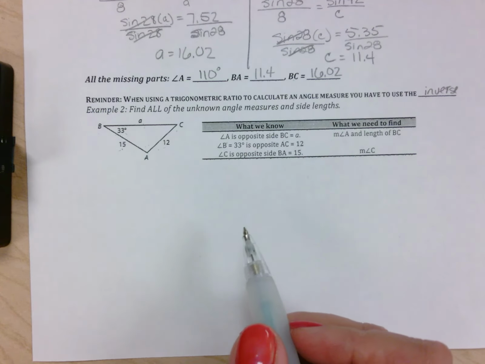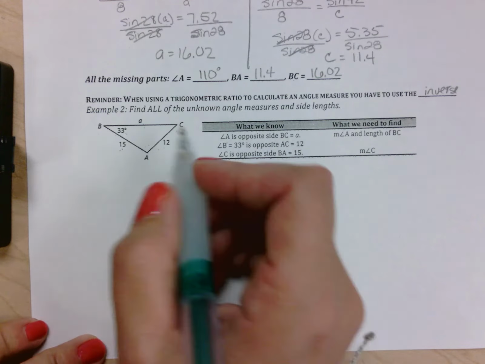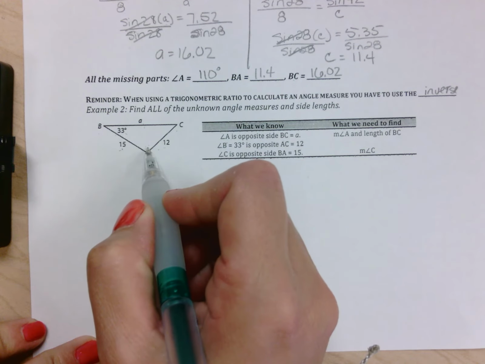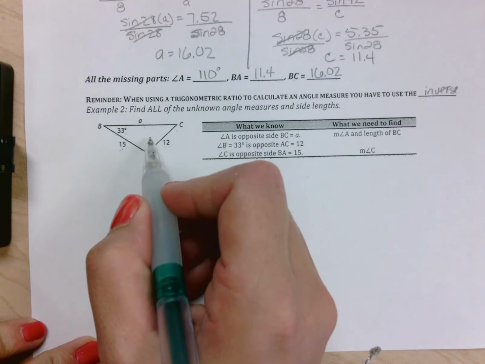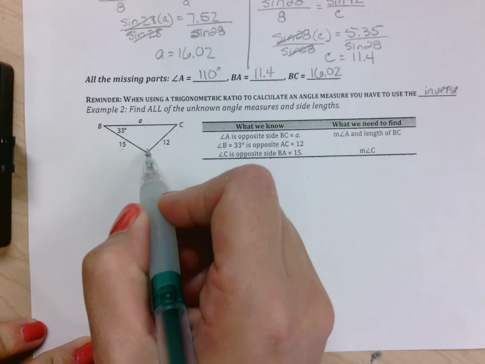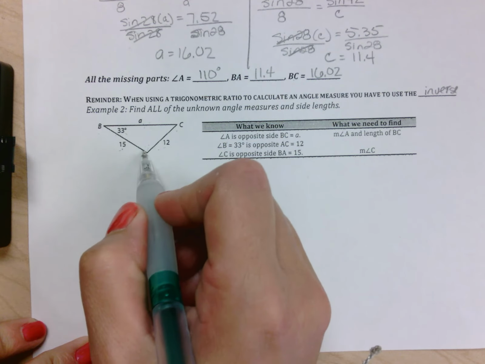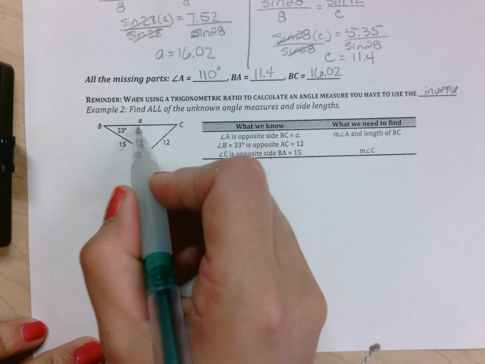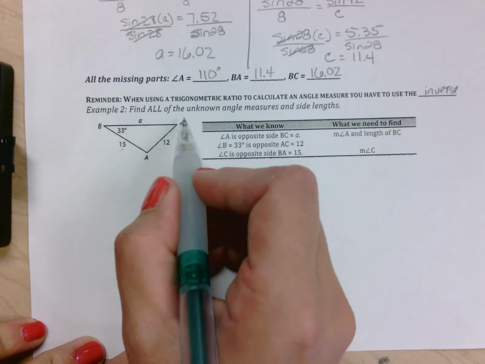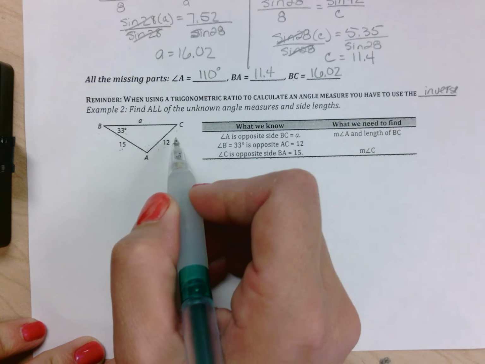Now, I have to decide which angle I want to do first. If I want to find the measure of angle A, I need to be able to compare it to its side length because, once again, I have to make the comparison between the sine of the angle and its opposite side. So I can't start with angle A because I don't know the length of this side. So I kind of get trapped and stuck, and I have to start with angle C.